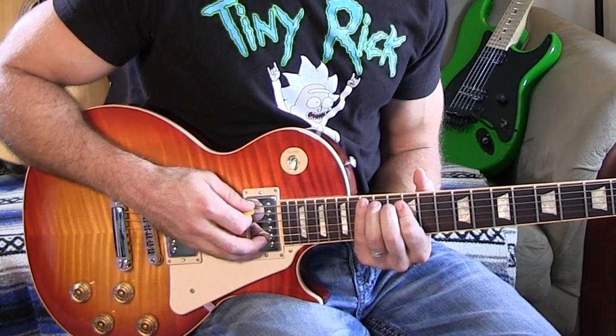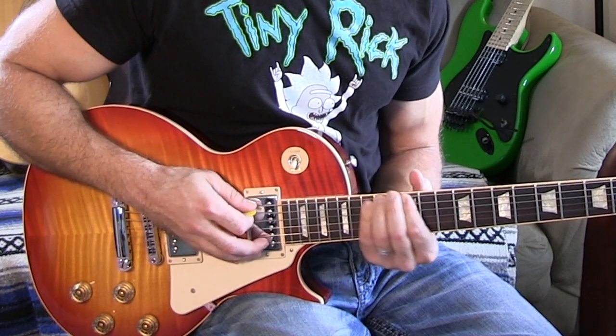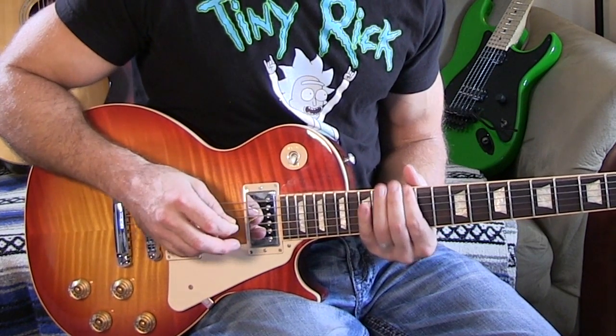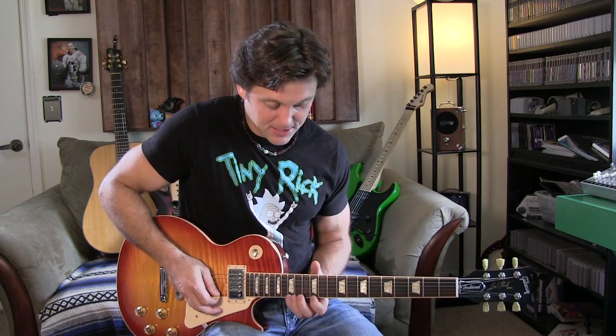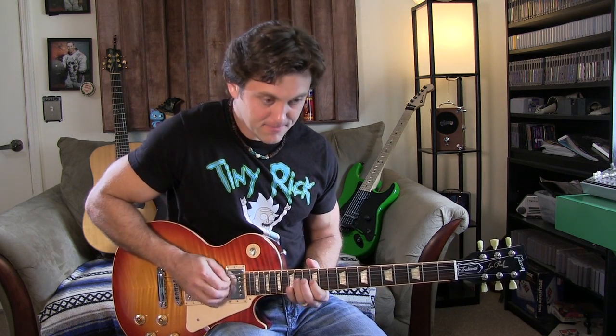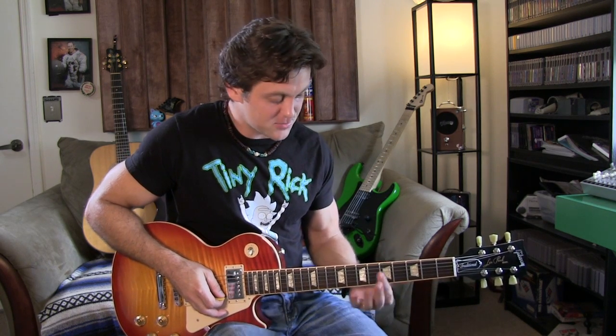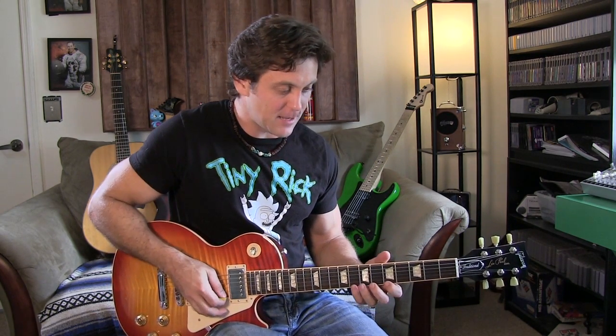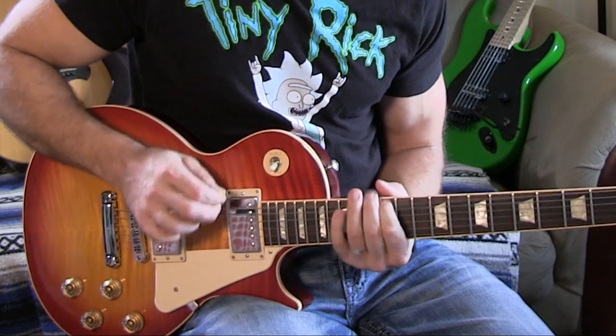Back up to the 15 on the low E. Down to the 12 on the E. And that's your basic pentatonic scale. E minor pentatonic scale going down. If you want to do it in a different key, you can do it at A minor, which would be at your A position. Same thing. The pattern is the exact same. Same shape. So that is your basic E minor pentatonic.